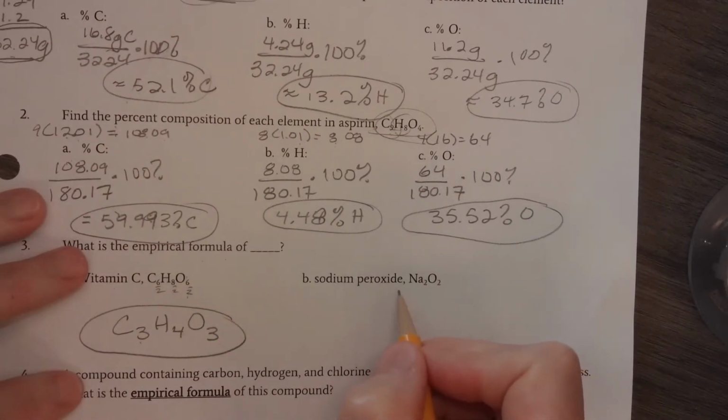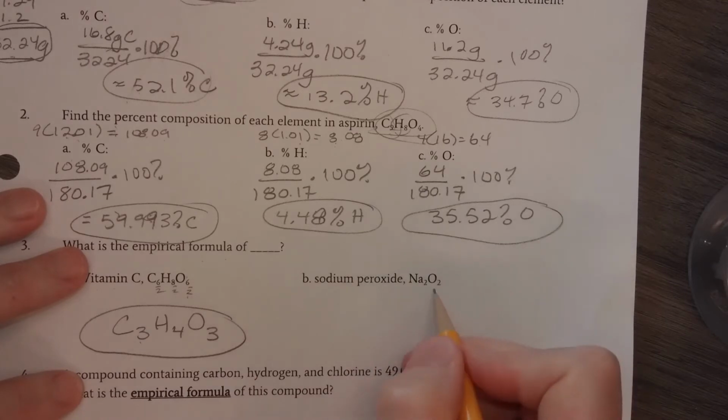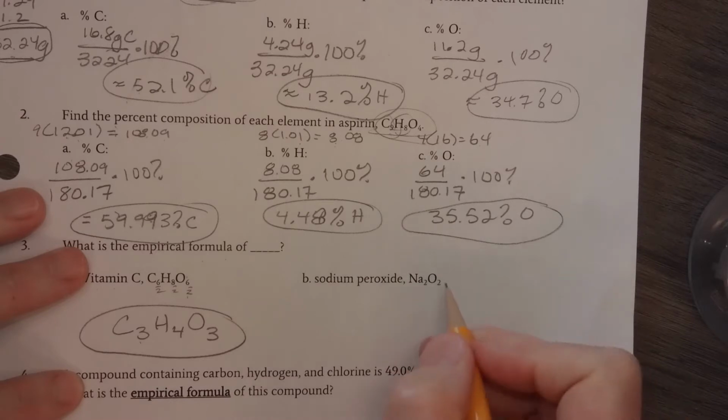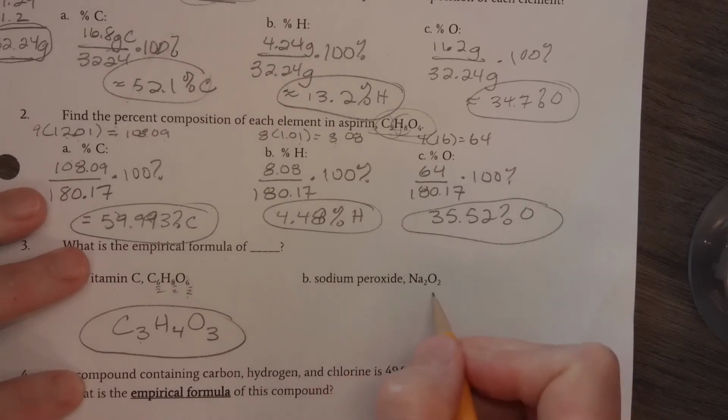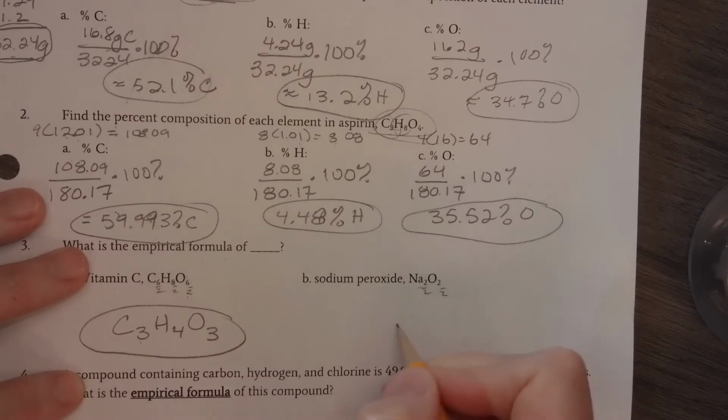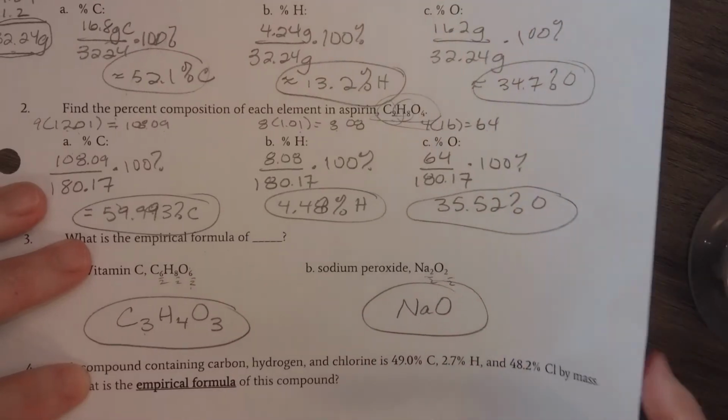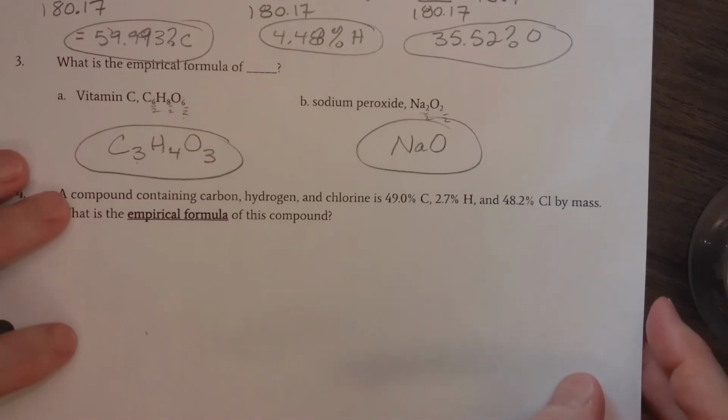For sodium peroxide, I have Na2O2, and so this is actually a different type of peroxide. So Na2O2, that's a 1-to-1 ratio, so I divide them both by 2, and I have NaO. Those are the empirical formulas that give the lowest ratio.